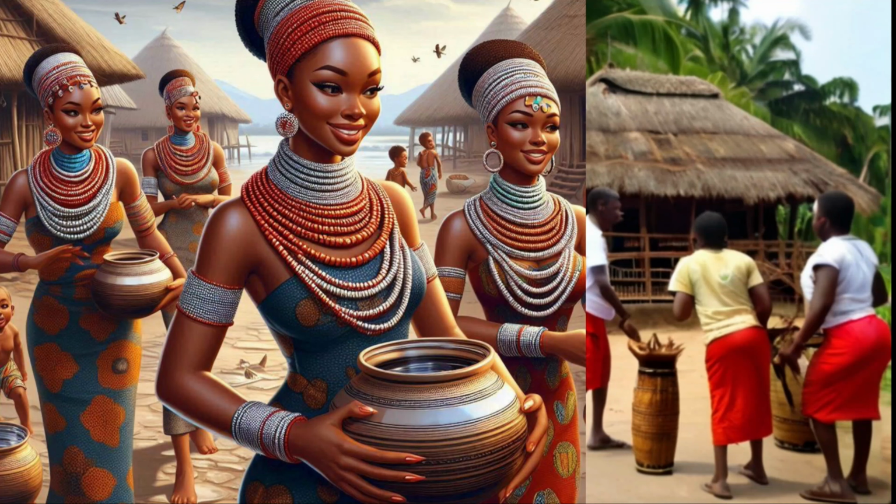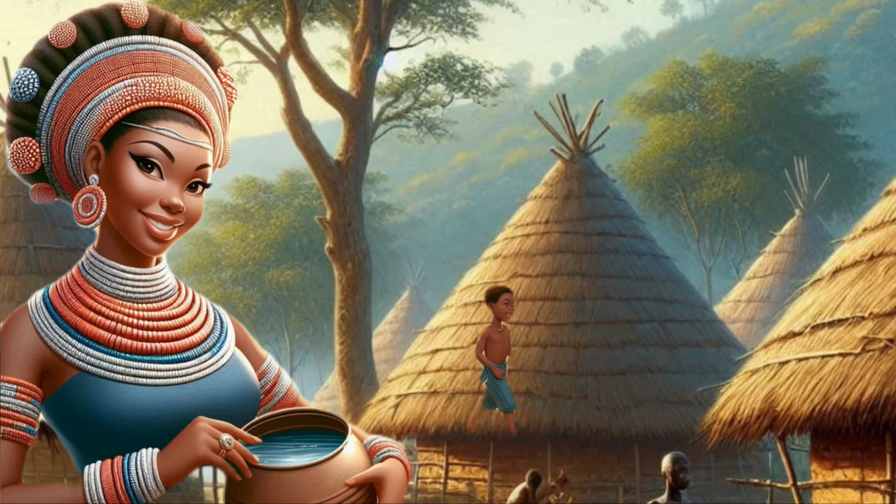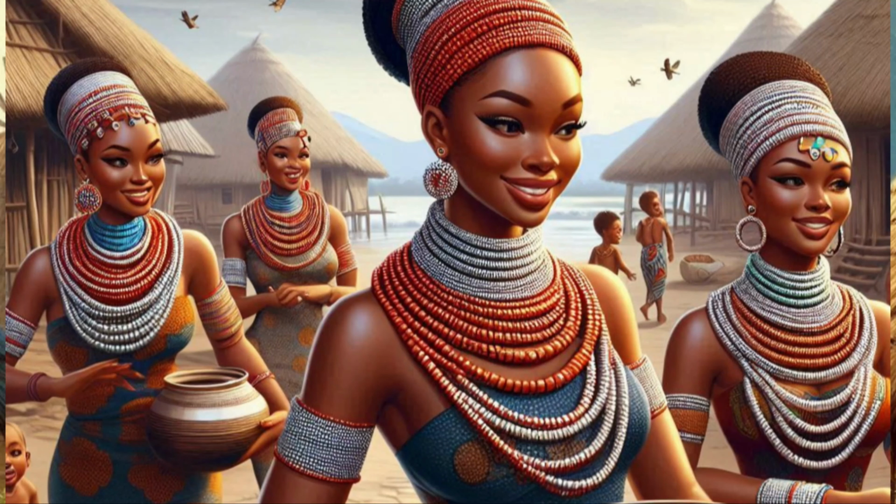In Umuocha, the air was always alive with the rhythm of drums and the laughter of children playing in the dusty streets. But it was the young maidens, adorned in vibrant Igbo traditional attire, who truly brought life to the village. They wore colorful wrappers tied around their waists, and their bodies were adorned with intricate patterns of beads, each bead telling a story of heritage and pride.